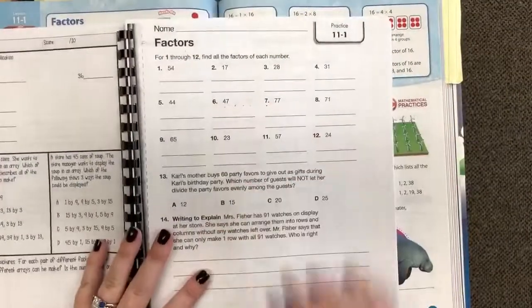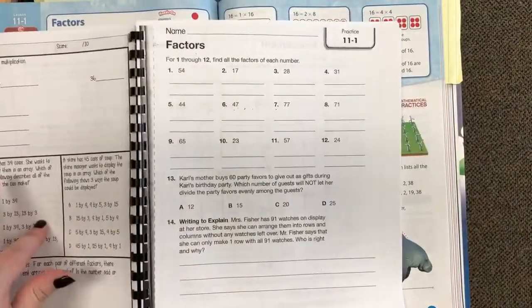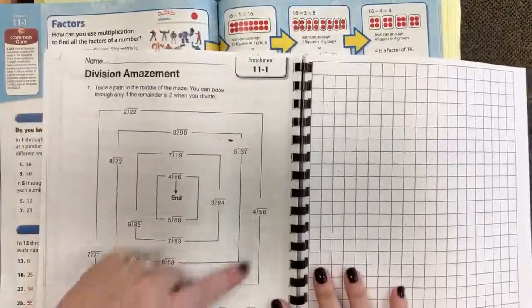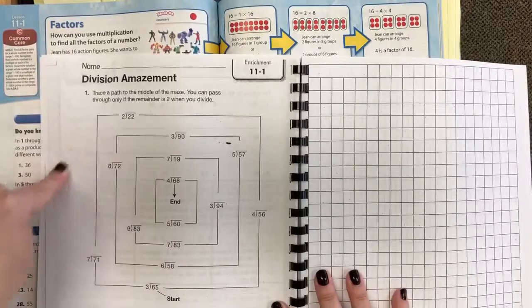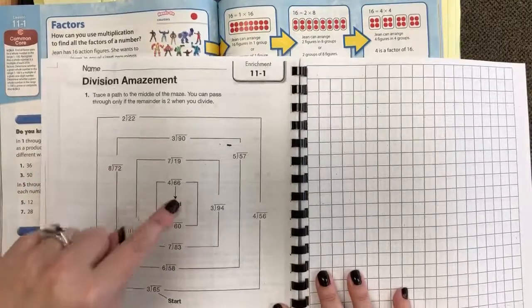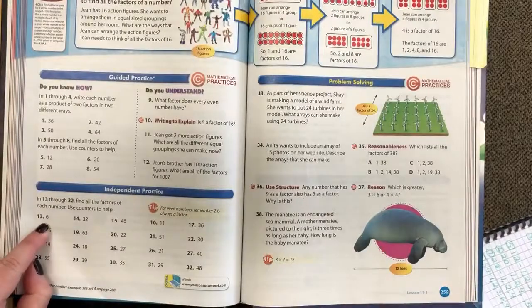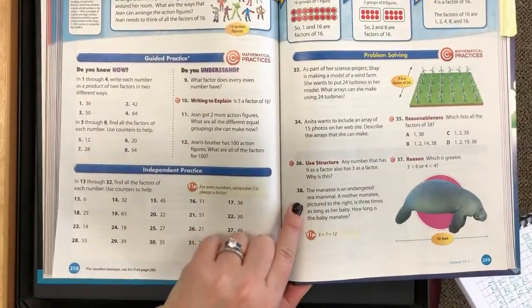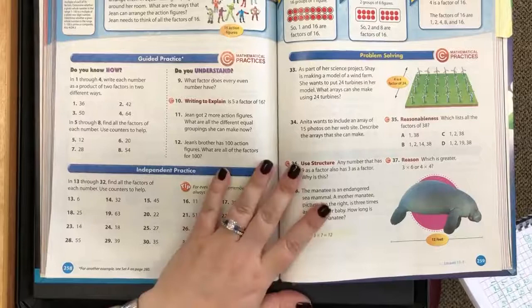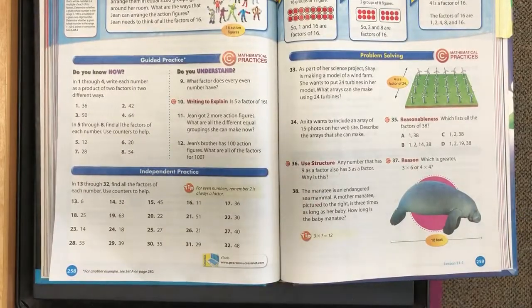Because it's Friday, you don't have homework. When you finish everything, you can move on to practice. If it's easy for you, challenge yourself. Here's a fun little maze of division. I'd like you to do it if you can. When you finish your daily Common Core, you are doing 13 through 38. Okay? Cool. Don't panic. You got this.